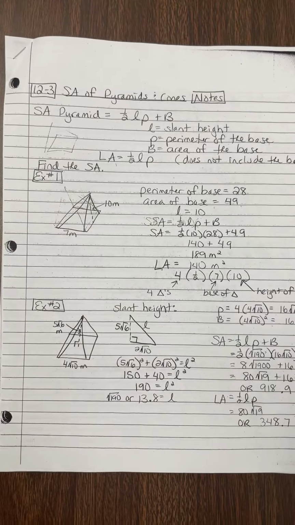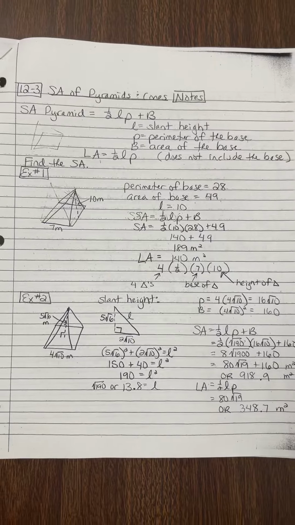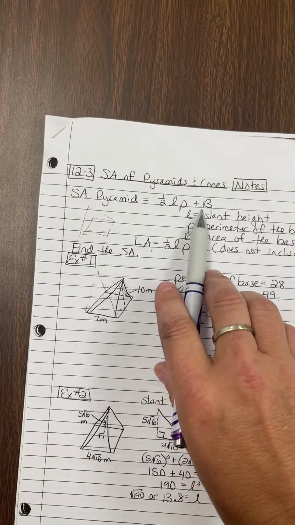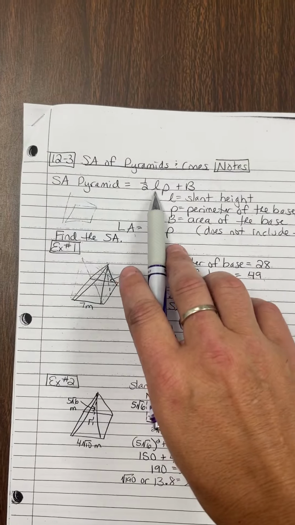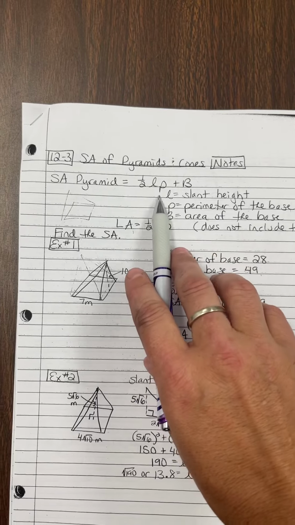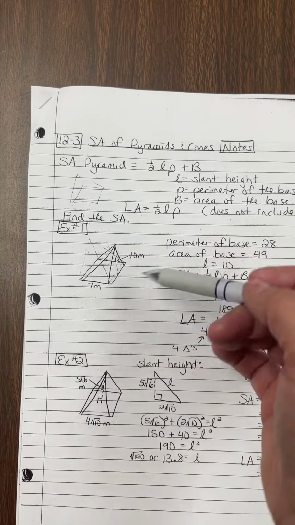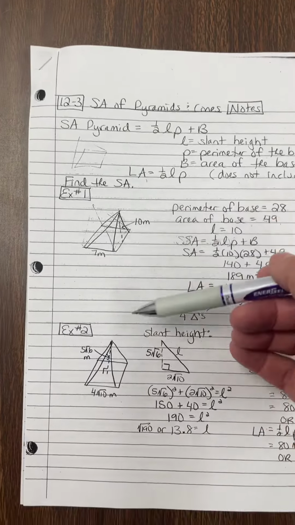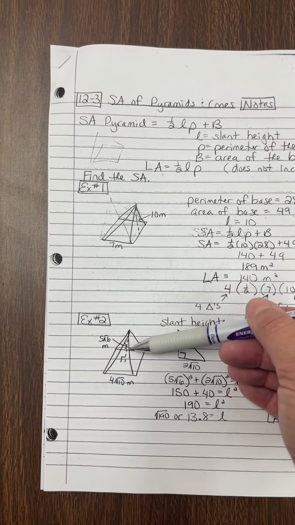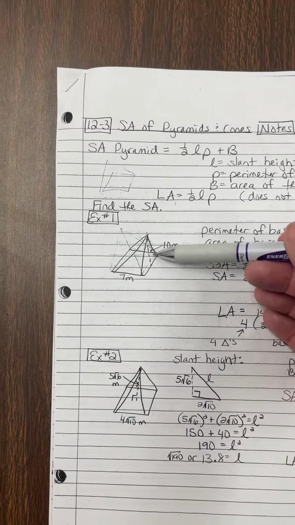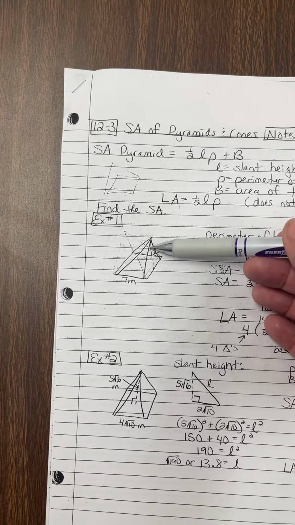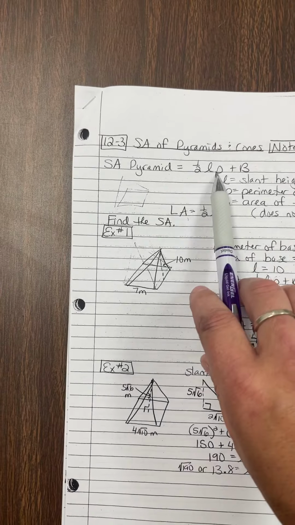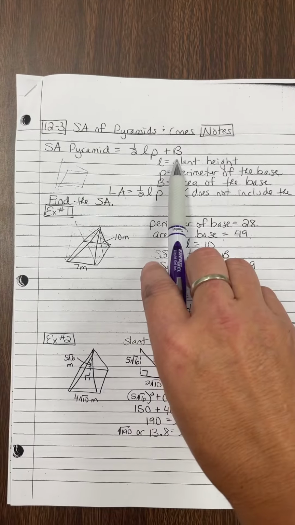Okay, 12.3, surface area of pyramids and cones. Surface area of a pyramid, this is your formula right on your pink formula sheet. 1/2 LP plus B. L is your slant height, which is up the side like this problem. This is your height of your entire figure. This is the H. Our slant height is up the side of the pyramid. P is the perimeter of the base, and B is the area of the base.